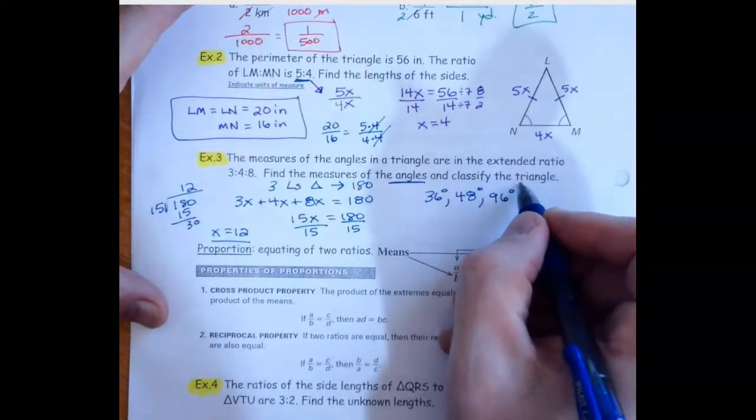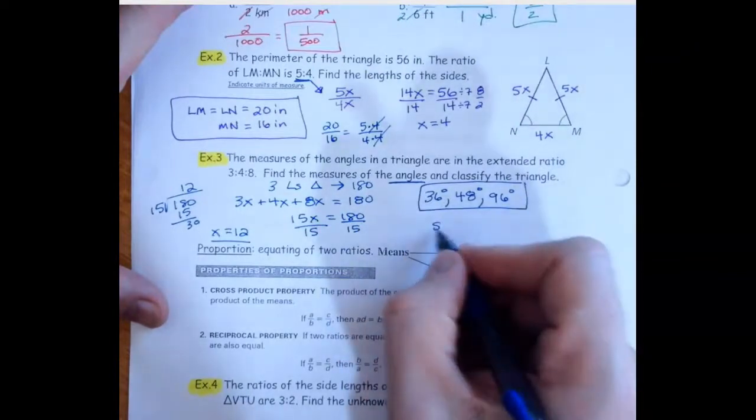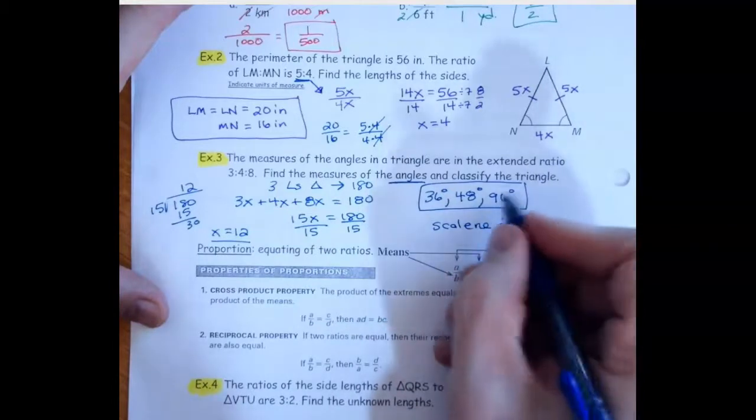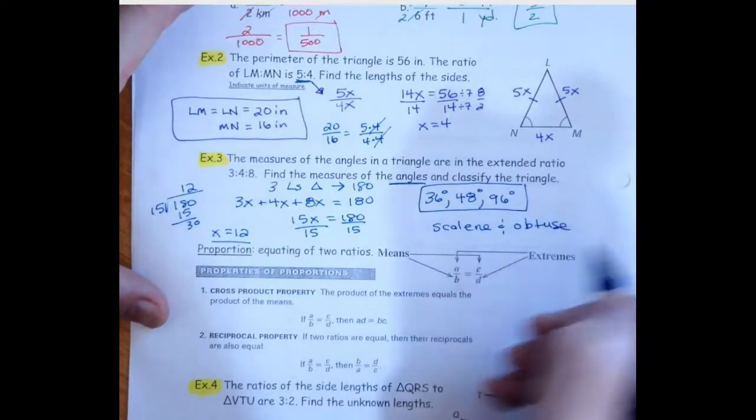So that's that. Now all the angles are different, so that means it's scalene, and the biggest angle is obtuse, so that means it's obtuse.